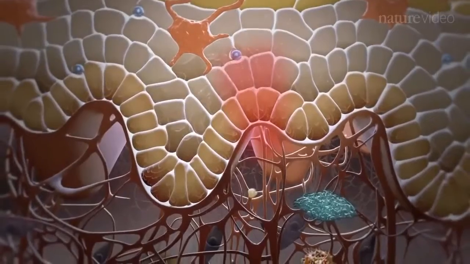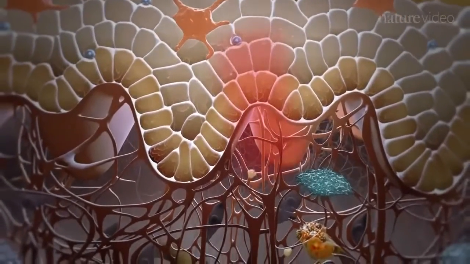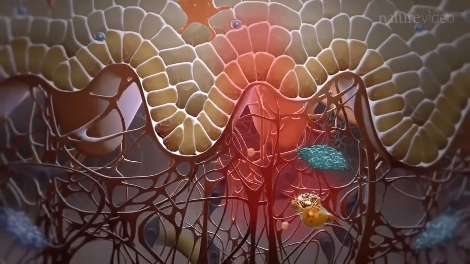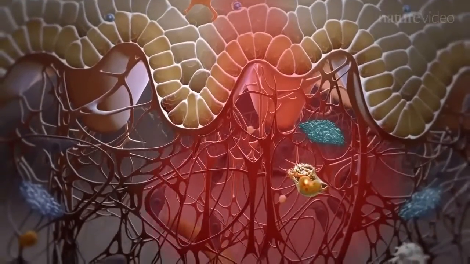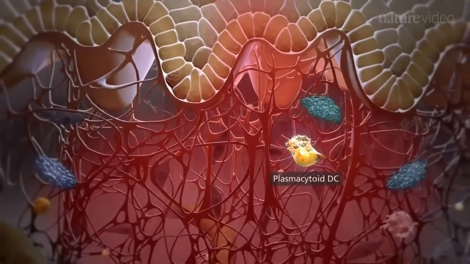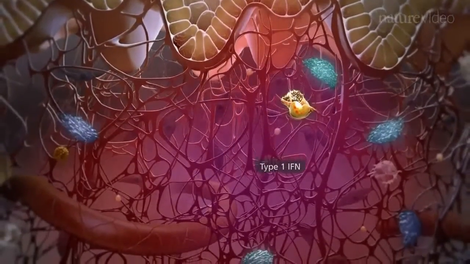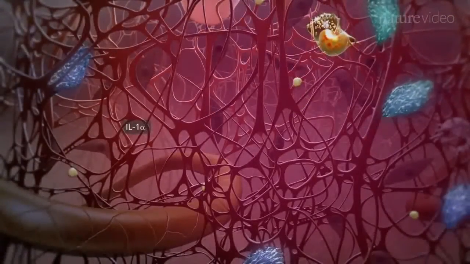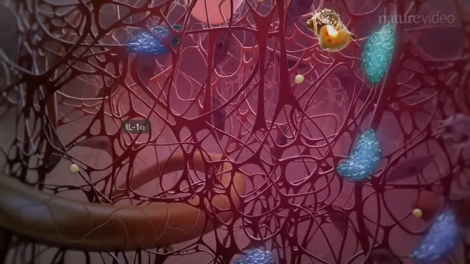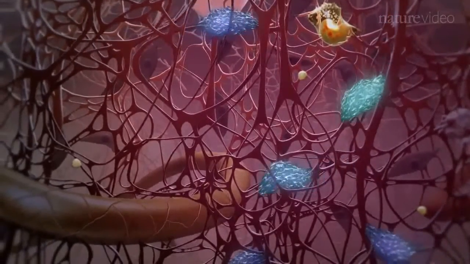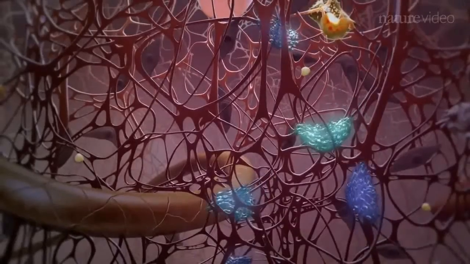Models propose that stressed keratinocytes might release self-DNA, which in complex with an antimicrobial peptide activates dermal plasmacytoid dendritic cells to secrete high amounts of the antiviral mediator interferon. Together with pro-inflammatory IL-1 alpha released by stressed keratinocytes, interferon activates dermal dendritic cells to promote T cell differentiation.